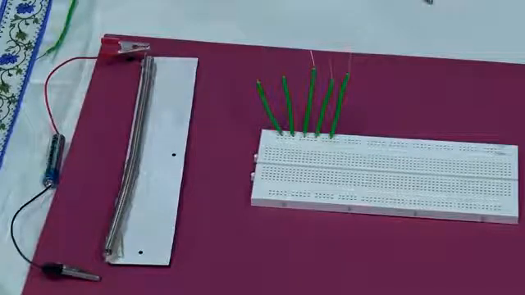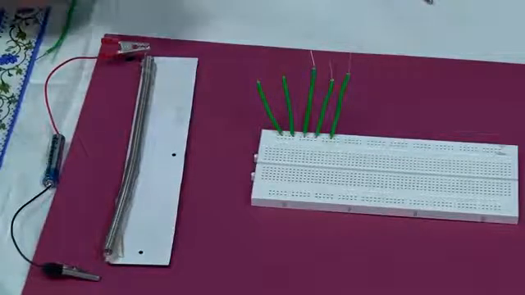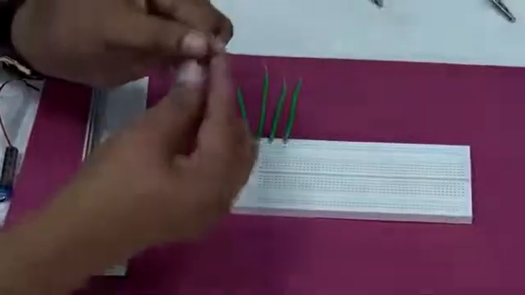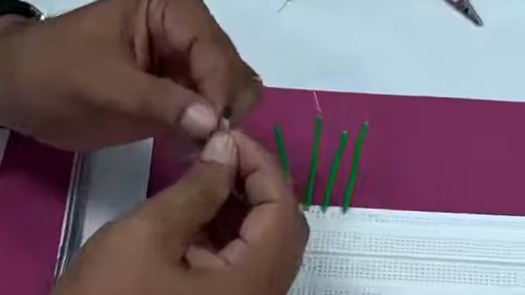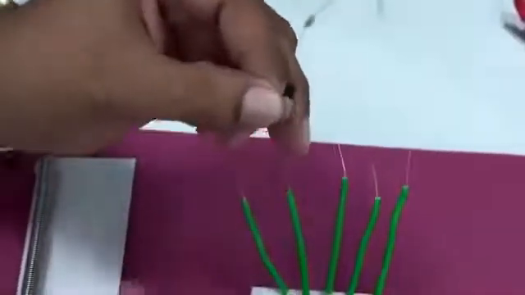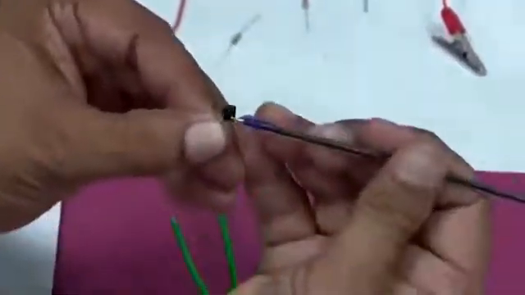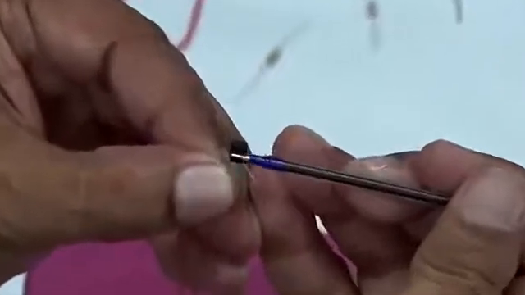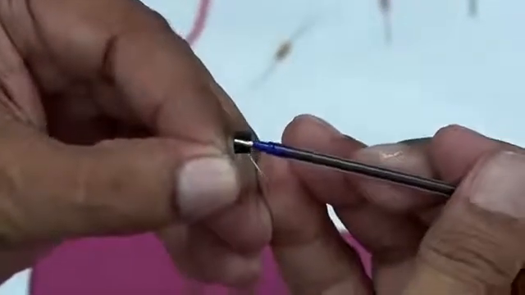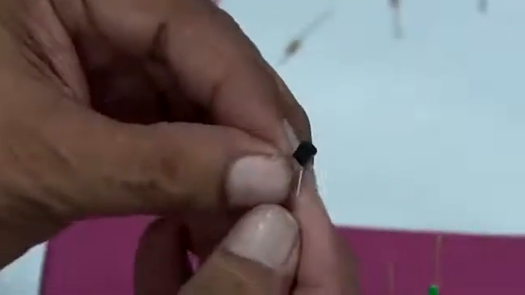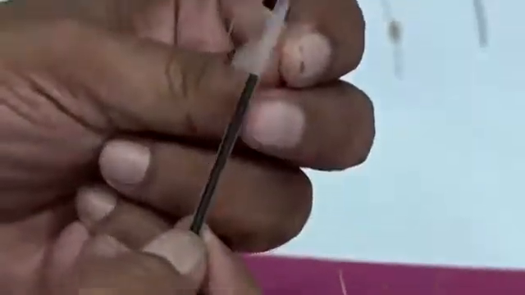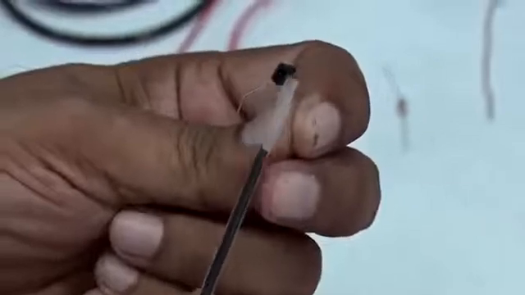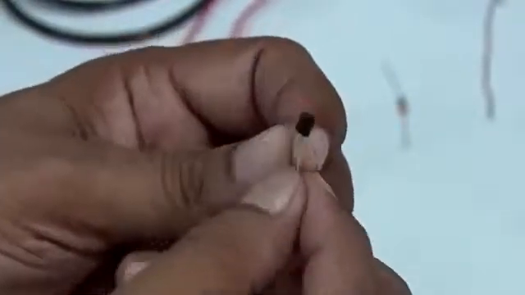Now, let us put the transistor. So, this is the transistor I had shown you earlier. This is a transistor, and if you look at this part here, this is the flat part. So, keep this flat part towards yourself. If I rotate it, you have this round part. On the other side, this is round. So, keep the flat part towards yourself.